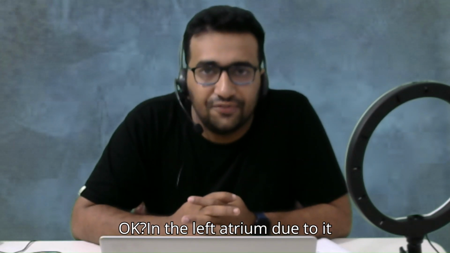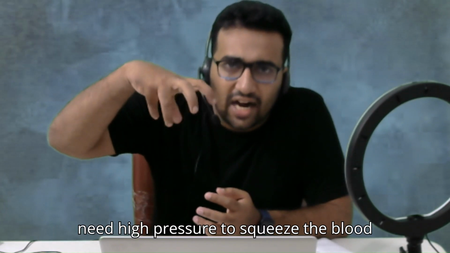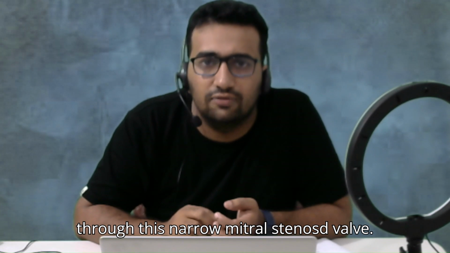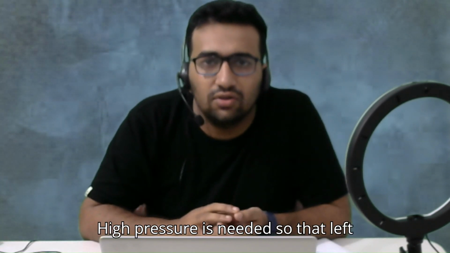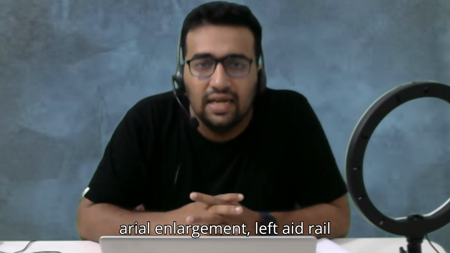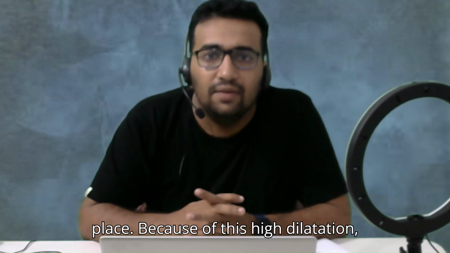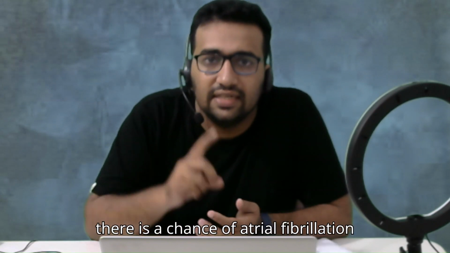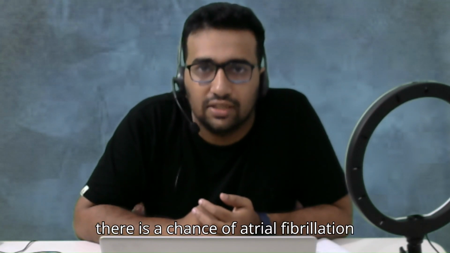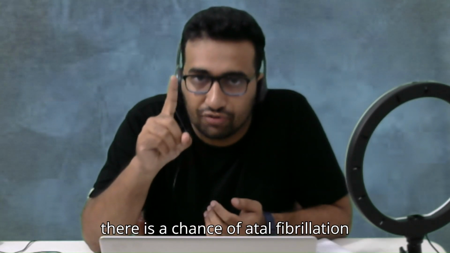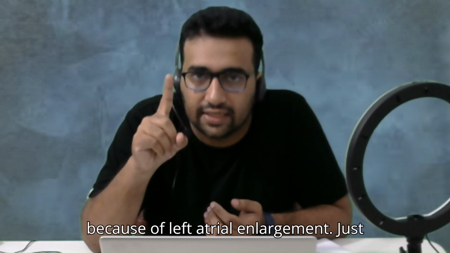In the left atrium, high pressure is needed to squeeze the blood through this narrow mitral valve, so left atrial enlargement, hypertrophy and dilatation take place. Because of this dilatation, there is a chance of atrial fibrillation in this patient. So my first point is that there is a chance of atrial fibrillation because of left atrial enlargement.